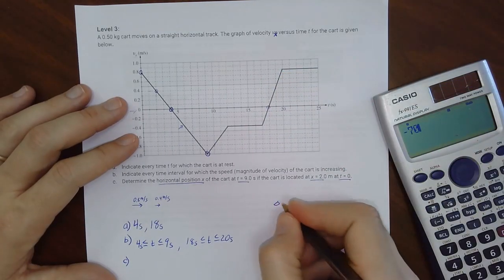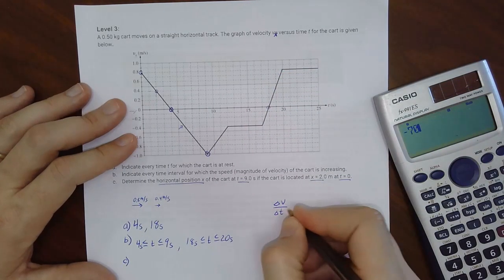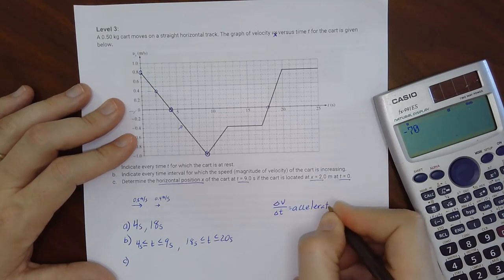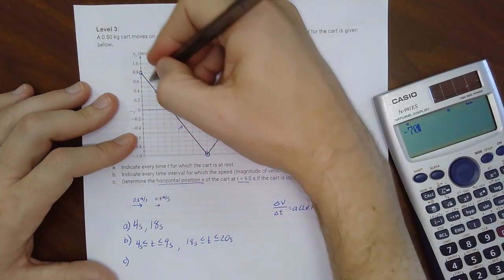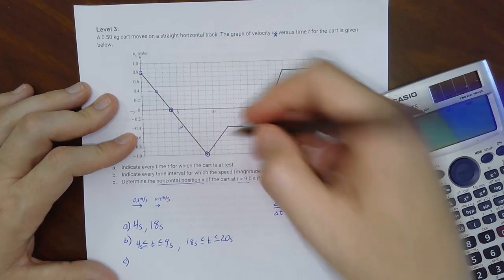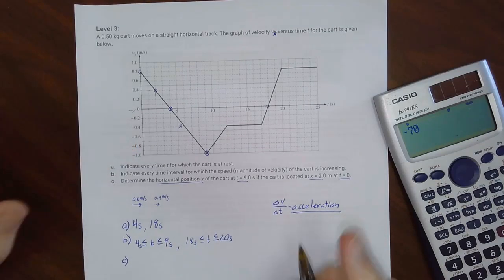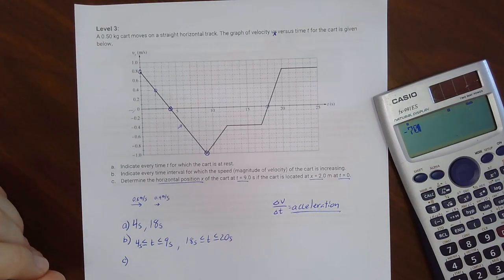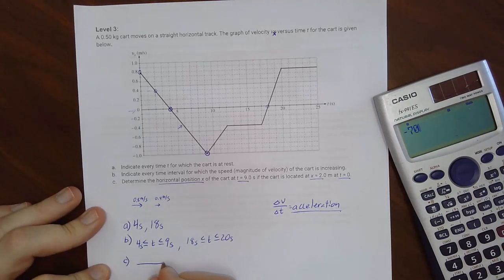Well, remember that a change in velocity over time is acceleration. So if that change is constant, then my acceleration is constant. If the acceleration is constant, that means that I can use my kinematics equations. So let's see what information we have.